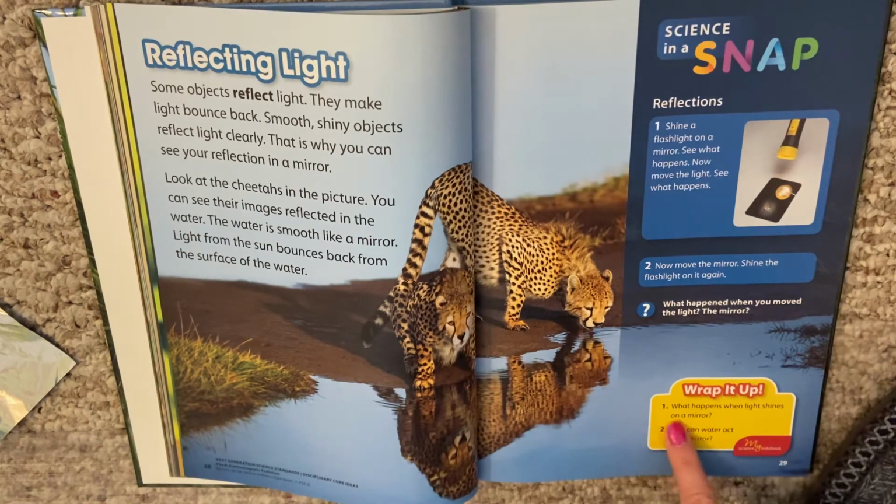All right, so our questions for today: what happens when light shines on a mirror? Well, that just happened, didn't it? What happened when I shined the light on it? It bounced back at you, didn't it? Right? Bounces back to your eye.